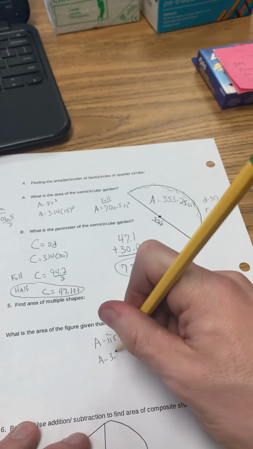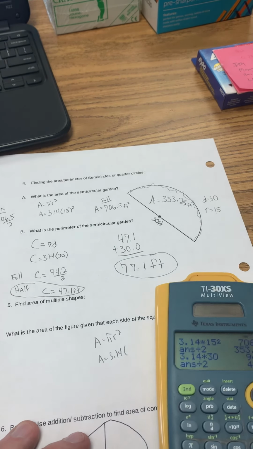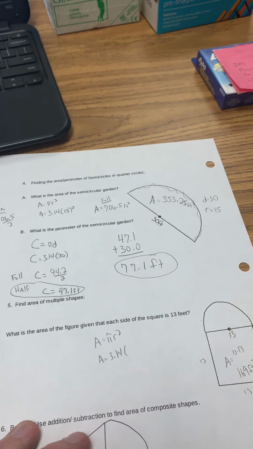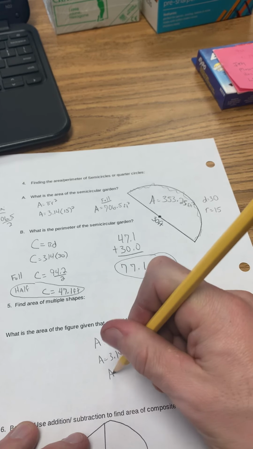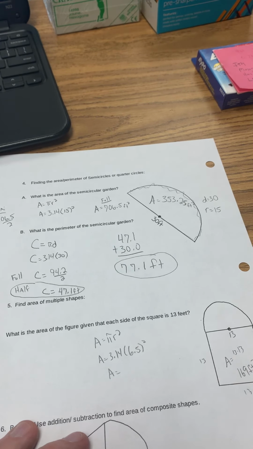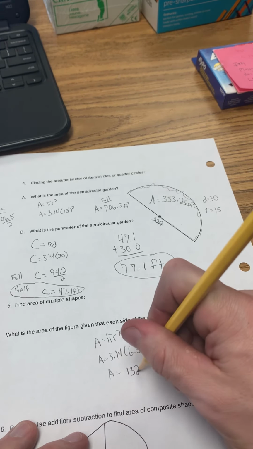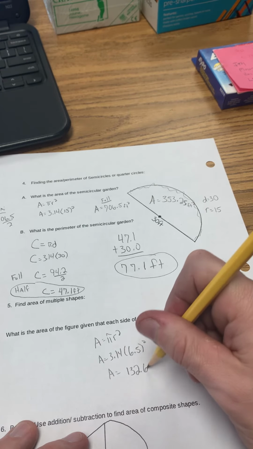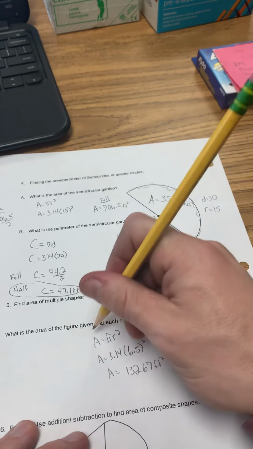A equals 3.14 times, well, it's not 13 because that's the diameter. 13 divided by 2 gives me 6.5 as my radius. Remember, this is for a full circle, so 3.14 times 6.5 squared leaves me, when I round to the nearest hundredth, 132.67 feet squared.